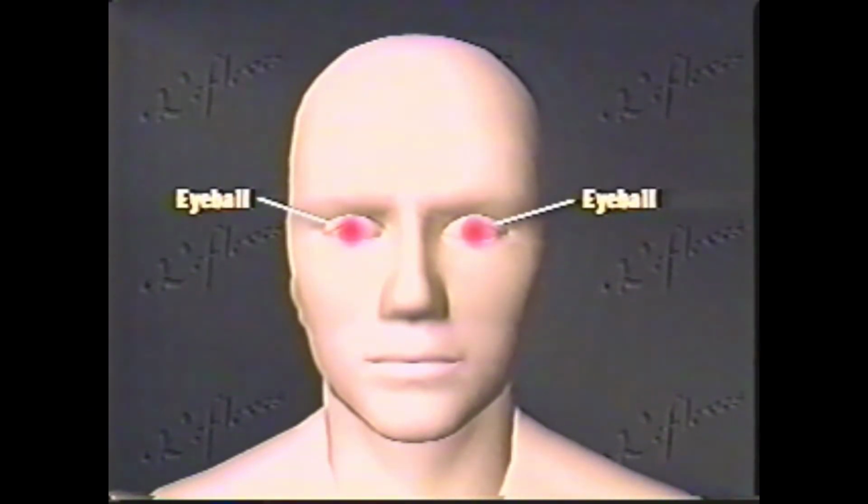The final set of reflexes we'll cover are the 6 eye reflexes. They are the eyeball reflex, located over each eye and tested with the negative or back side of the hand. The retina reflex, which is the same area over the eyeball reflex, but the retina reflex is tested with the palmar or positive side of the hand.